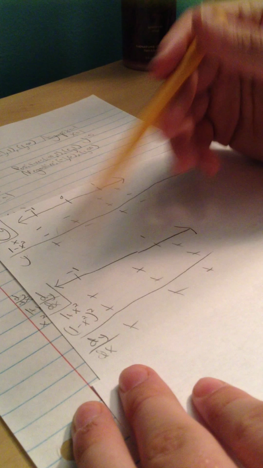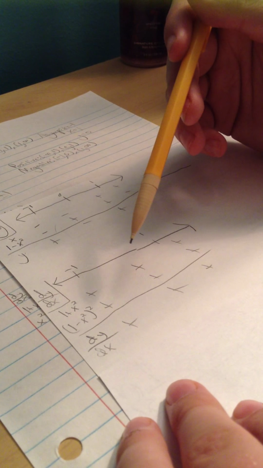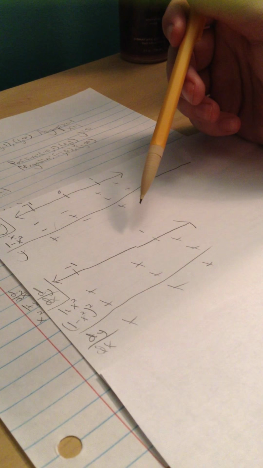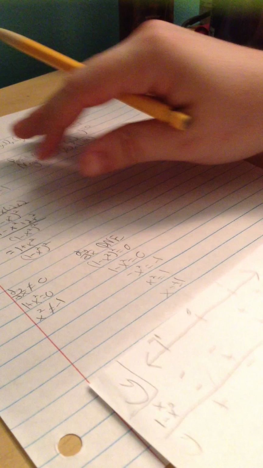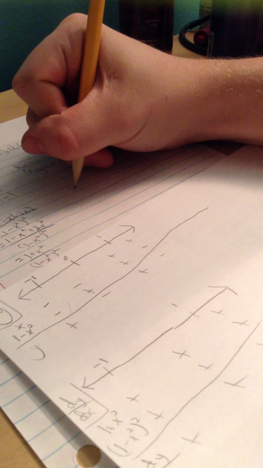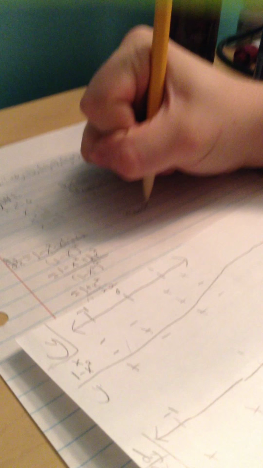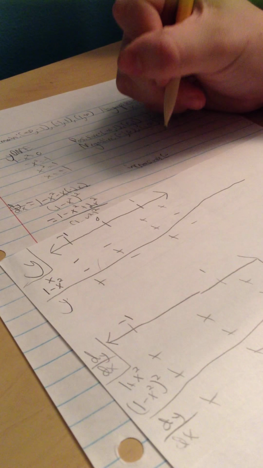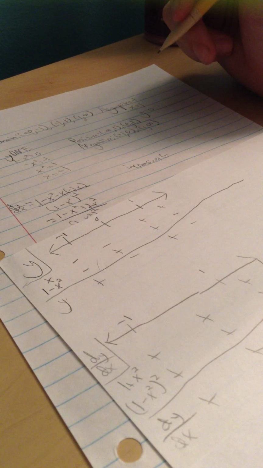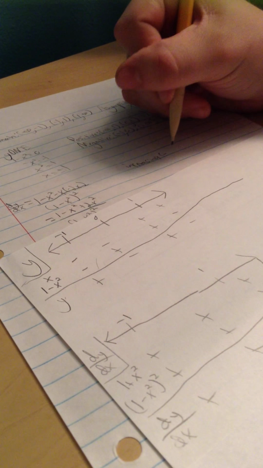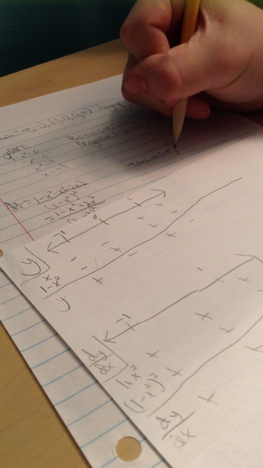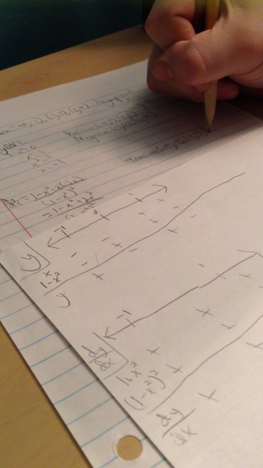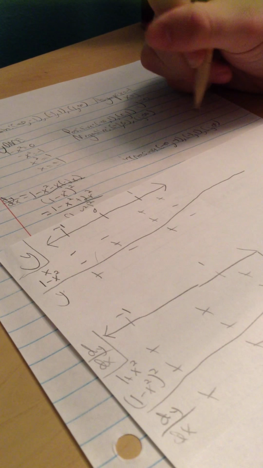So the derivative as a whole is positive everywhere. This means that it is increasing for the whole thing, but since there are those asymptotes at negative 1 and 1, there are pauses there, so it's negative infinity to negative 1, negative 1 to 1, and 1 to infinity.